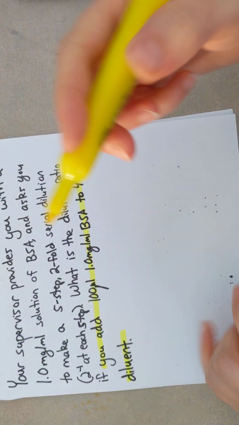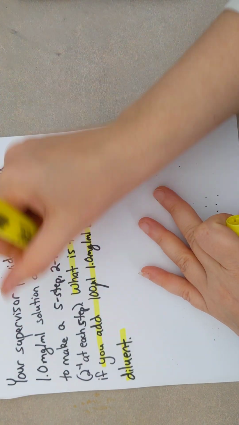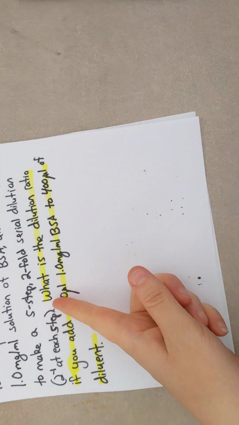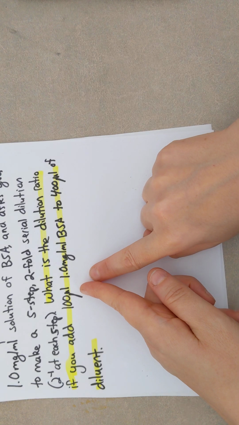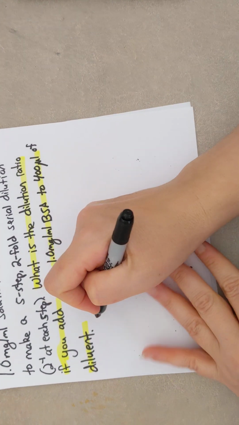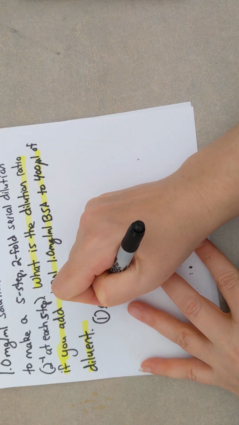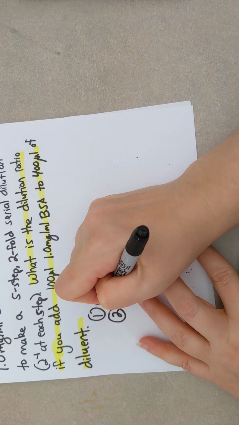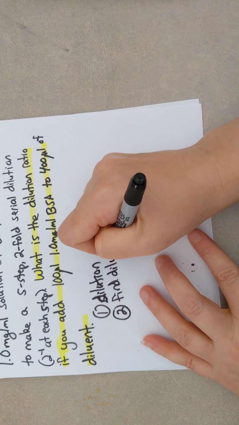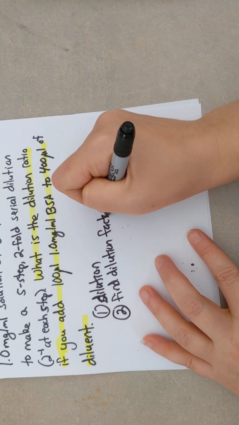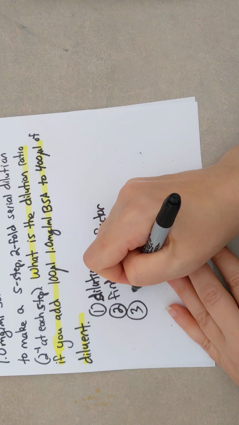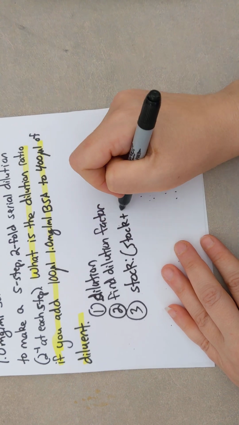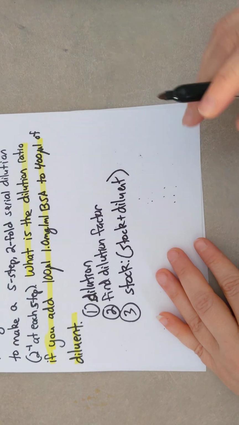This is not actually asking you to do this serial dilution. It's asking you what's the dilution ratio if you add 100 microliters of what your supervisor gave you to 400 microliters of diluent. That means this is a dilution, but it's not a serial dilution. It's a find-the-dilution-factor problem, meaning you don't have to draw it out. You would use the equation of stock over stock plus diluent, and then simplify.